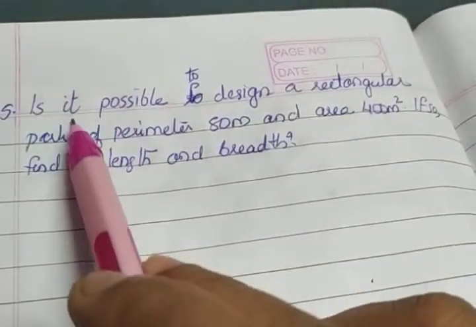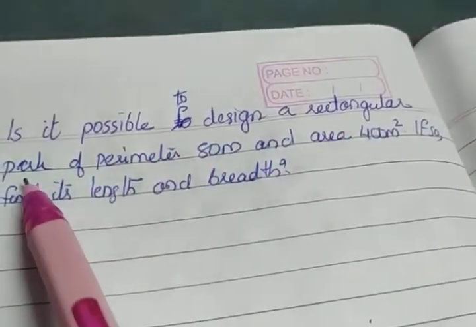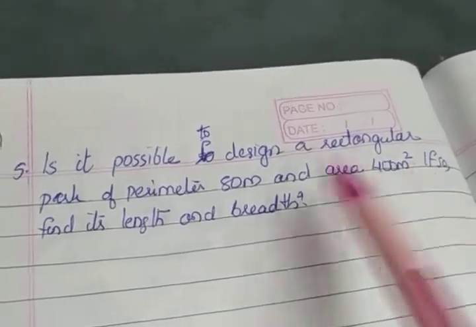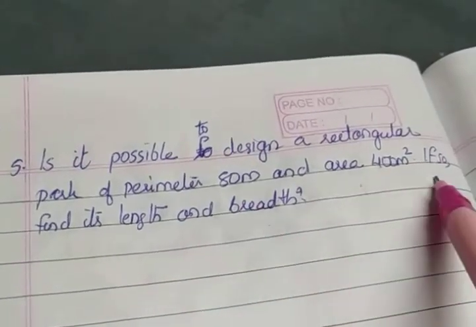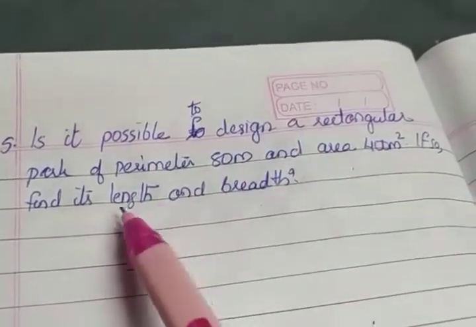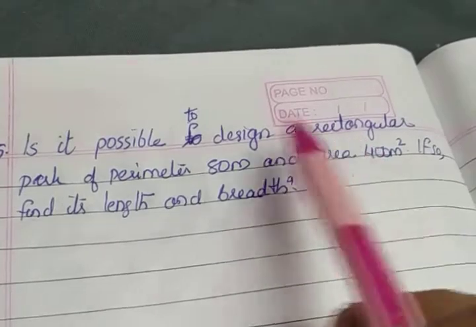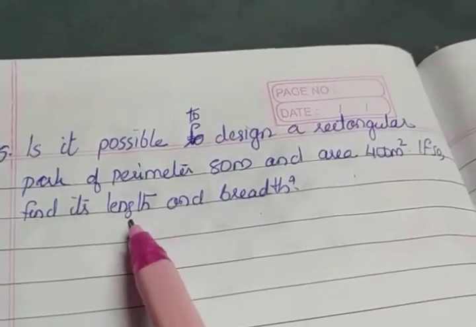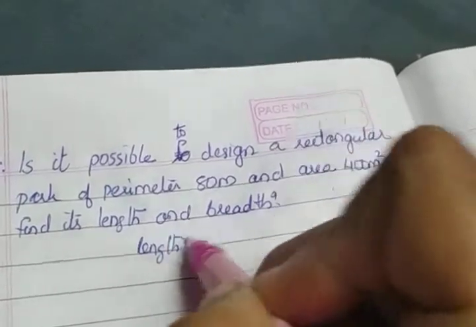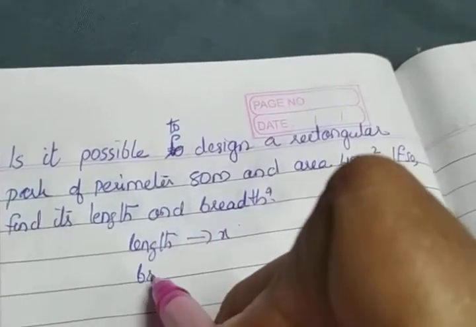Next question: is it possible to design a rectangular park of perimeter 80 meter and area 400 meter square? If so, find its length and breadth. So, the question is whether it is possible. And if it is possible, we have to find the length and breadth of the rectangular park. Since we have to find the length and breadth, we will take the length as x and the breadth as, let it be, y.